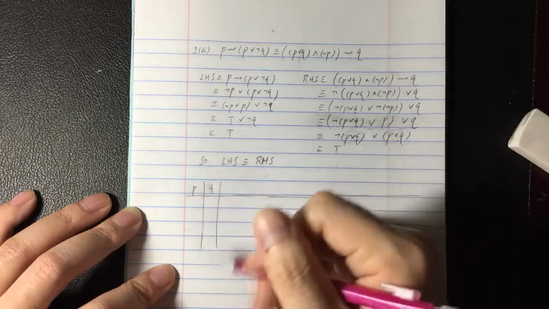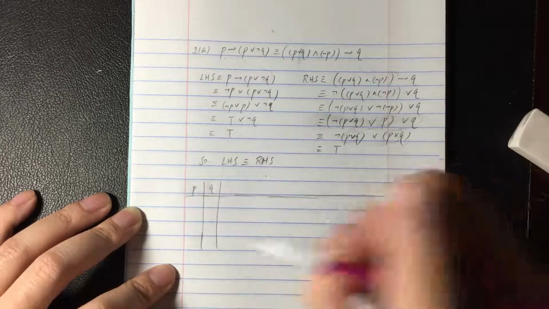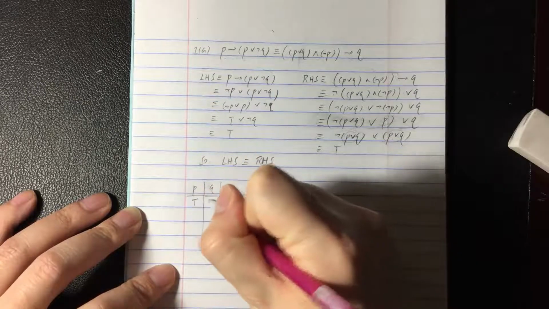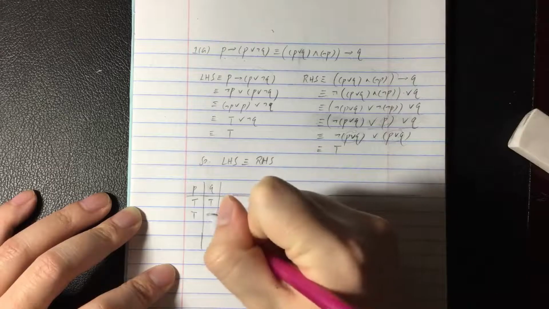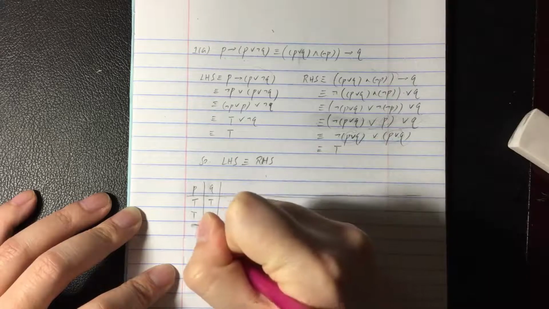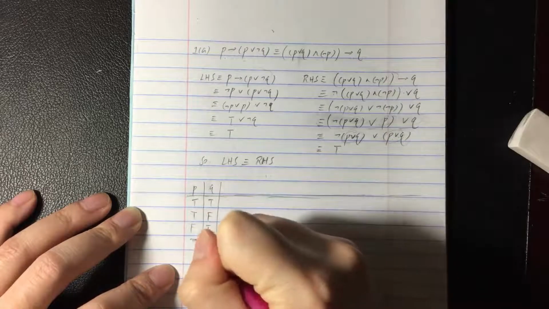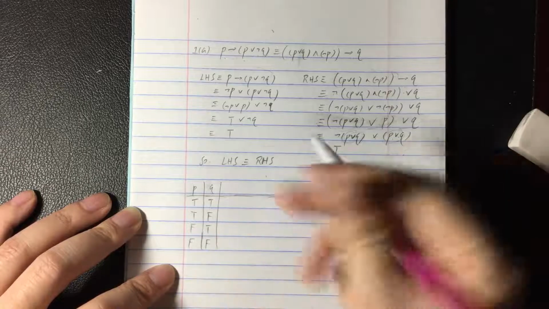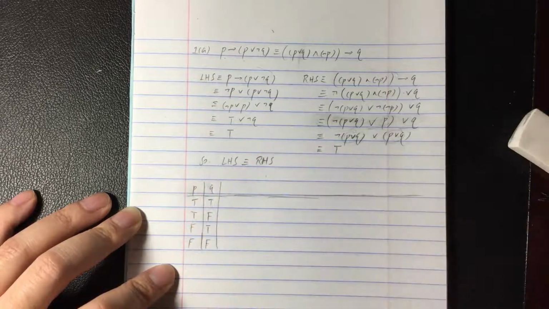Then write down all possible outcomes for P and Q. So for P and Q, it could be both true, P is true and Q is false, P is false and Q is true, or they are both false. Write down all possible outcomes for the variables P and Q.